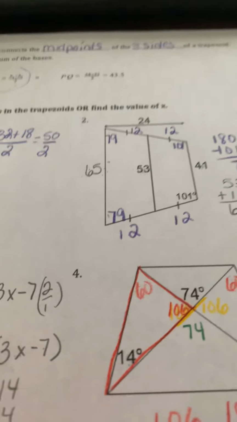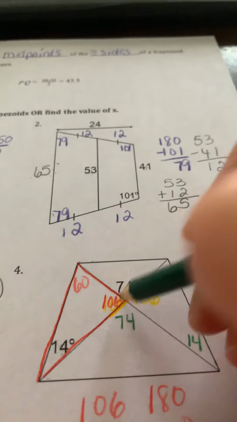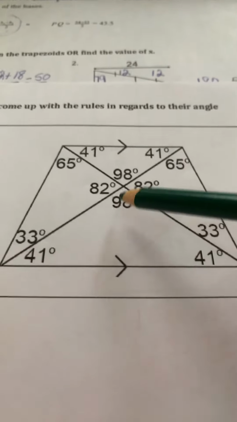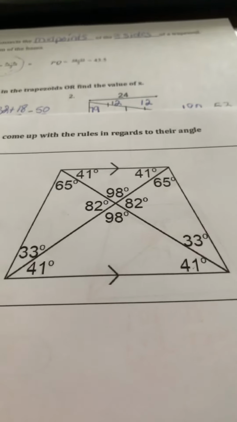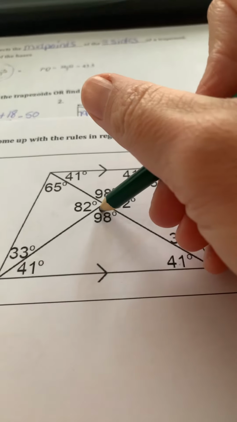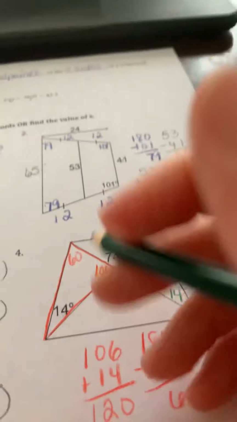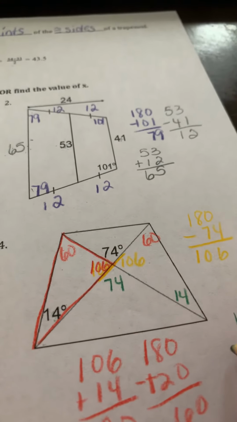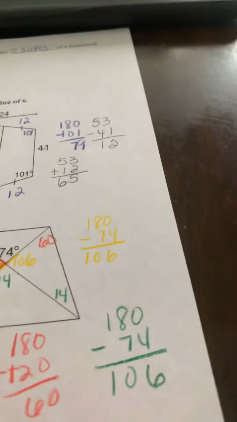Well, that leads us to the next question here. What's going to happen with this triangle and this triangle? Well, when we looked at this over here, right? We have this and this are equal to one another. So that kind of goes with the isosceles rule that if you were to subtract from 180 and then divide by 2, you're going to get these two angle measures. So we have to do the same thing here. So we're going to do 180 minus 74. And again, we're going to get 106, which we already knew from before.